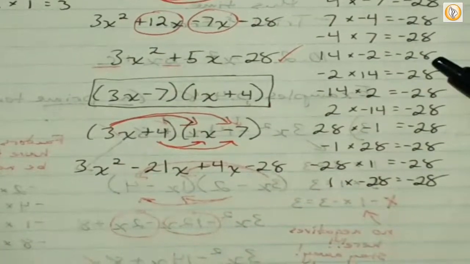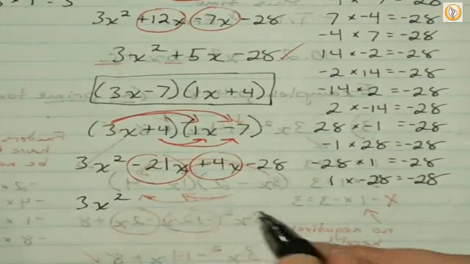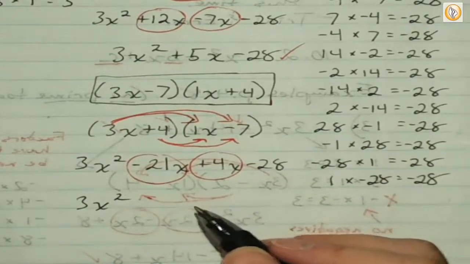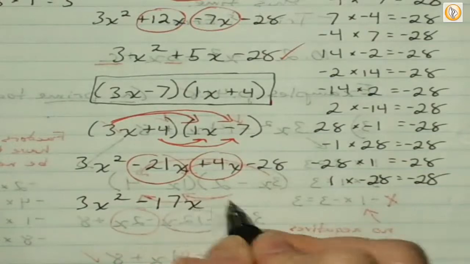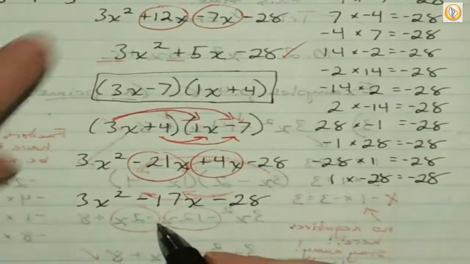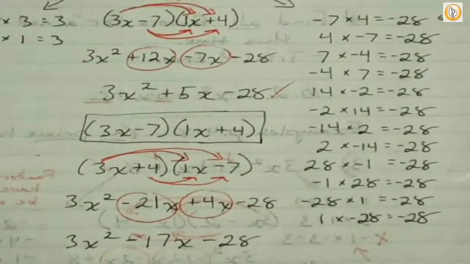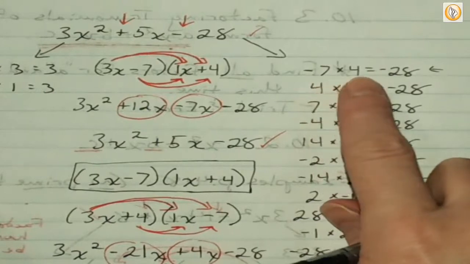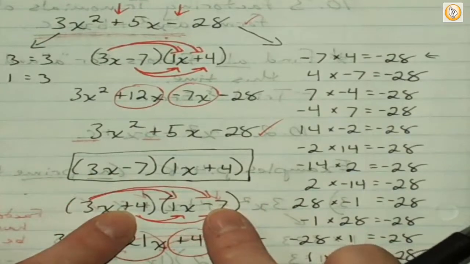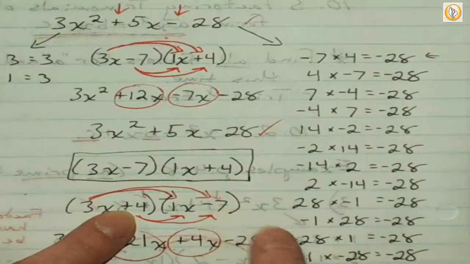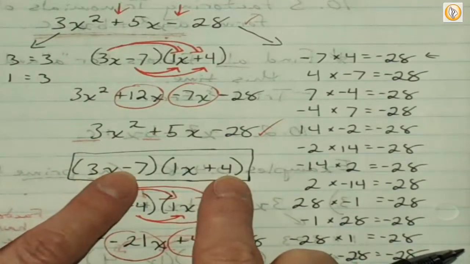If I combine the terms, I get 3x squared. What would that be? Negative 17x minus 28. That is not the same, is it? See how you're still using the negative 7 and the 4, but we put them in different places. Do y'all see that?